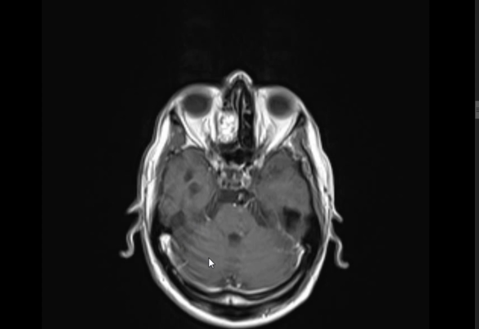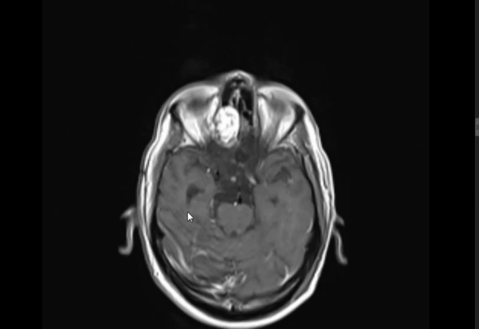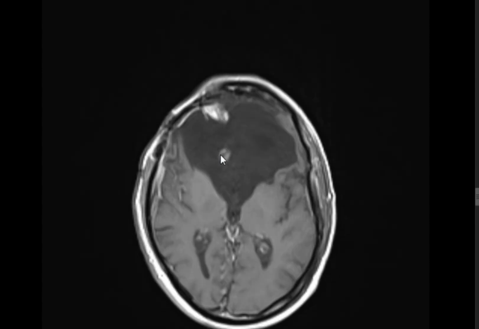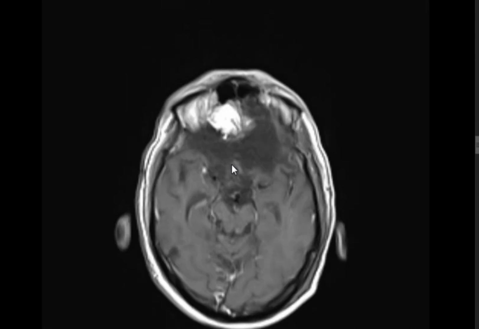The operation was how long ago? Maybe 3-4 years. It's not recent, surely. But it is T1 high. I think it's all hematoma here. No, you didn't answer me. Is there recurrence or not? No recurrence. No recurrence. Good. So what's this bright thing?